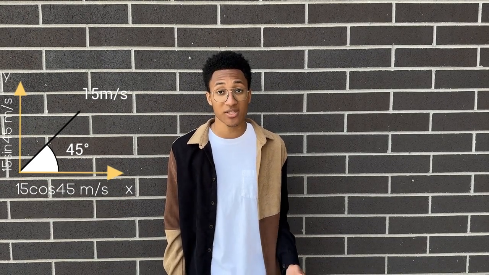In order to accurately describe parabolic motion, we must use trigonometry. First, we split the motion of the ball into two axes, the y-axis and the x-axis. Then, let's say we launch a ball at 15 meters per second at an angle of 45 degrees. We use trigonometry to find that the y-axis is at 15 sine of 45 meters per second and the x-axis at 15 cosine of 45 meters per second.